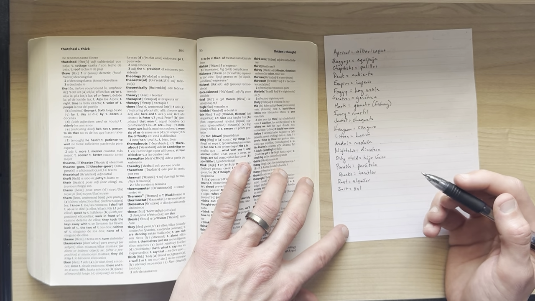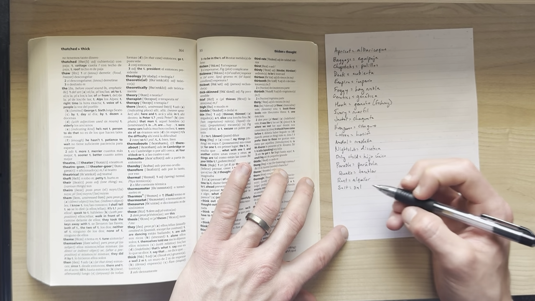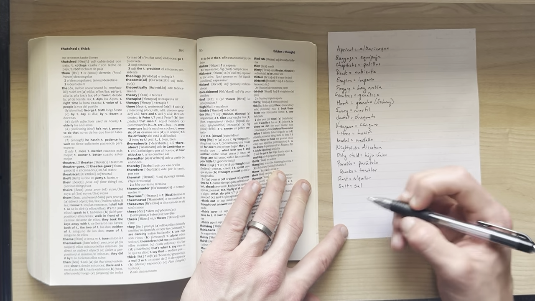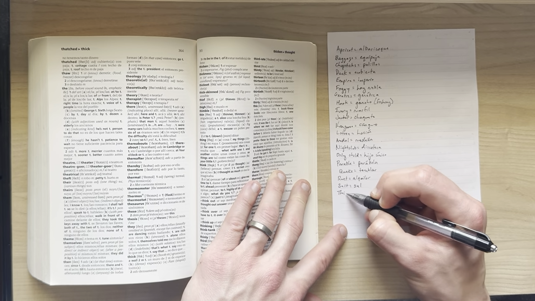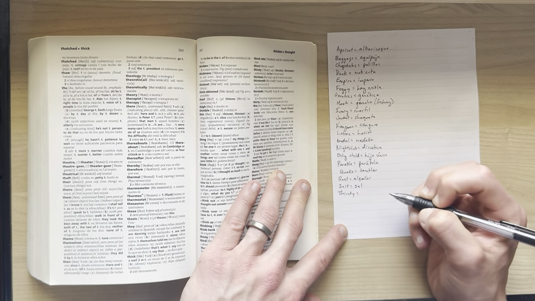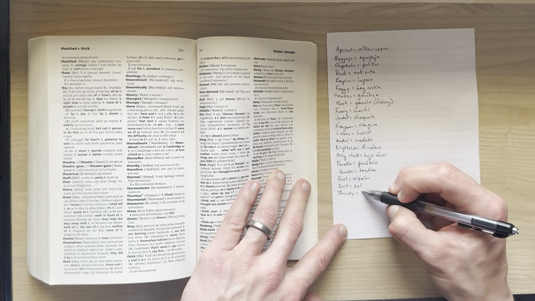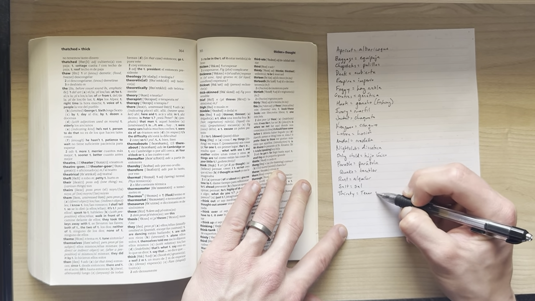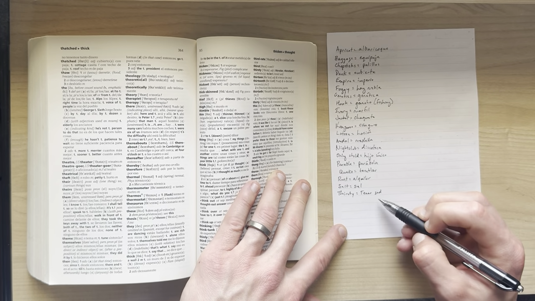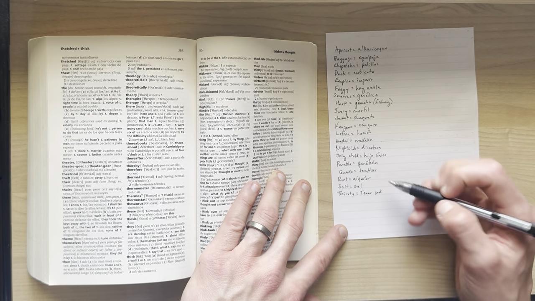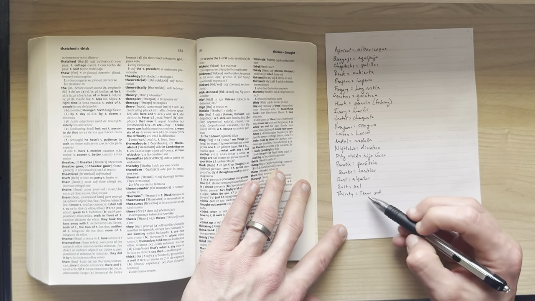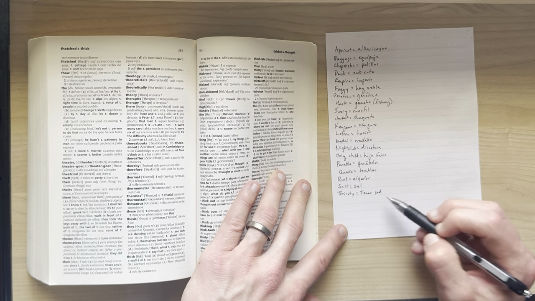Okay. We will do, this is a good one. Sorry about that. Bird got very excited. Thirsty is tener sed. S-E-D. So that's thirst. And then tener means to have. So thirsty is to have thirst.